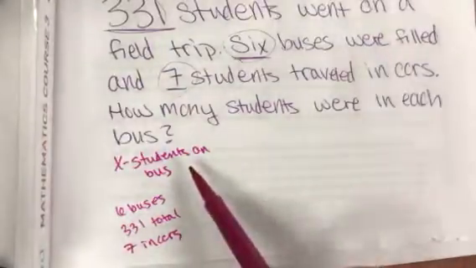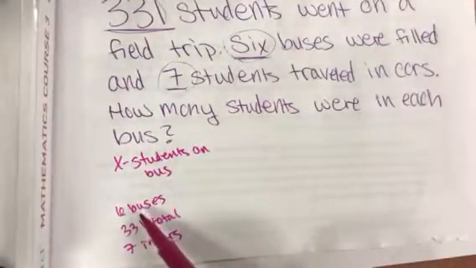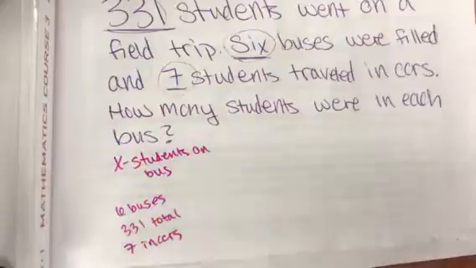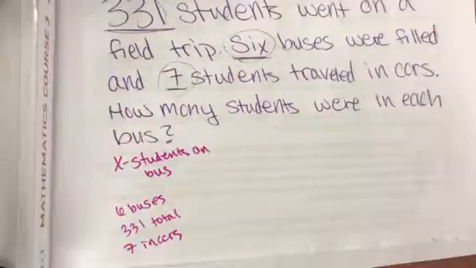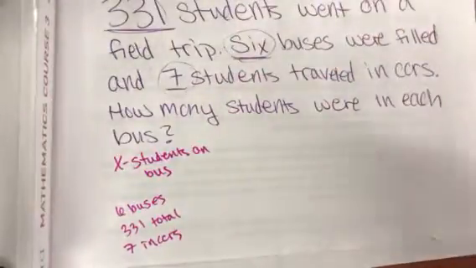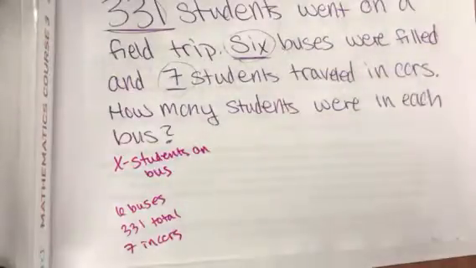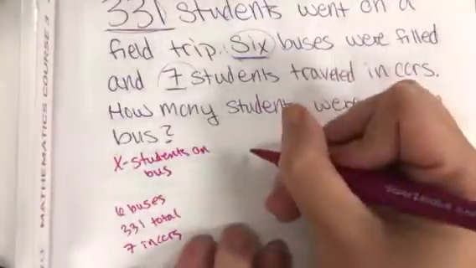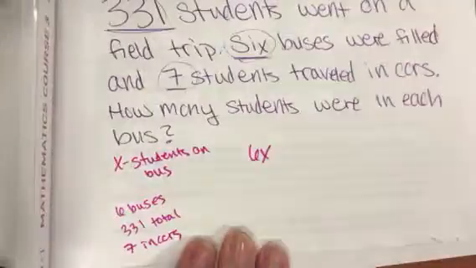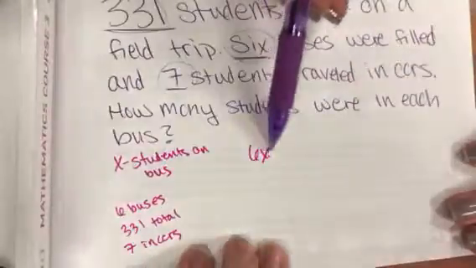I want to know how many students are on buses, and there were 6 buses. So if I had a certain number of buses with students on them, how do I figure out how many were on a bus? What operation would I use? I think you would divide. Not divide. If I have 6 buses and there are a certain number of students on each bus, wouldn't I multiply to find the total number of students that were on the buses? Yes. So would I have 6x? Yes. Perfect. Because there's 6 buses. We want to know how many were on each bus.